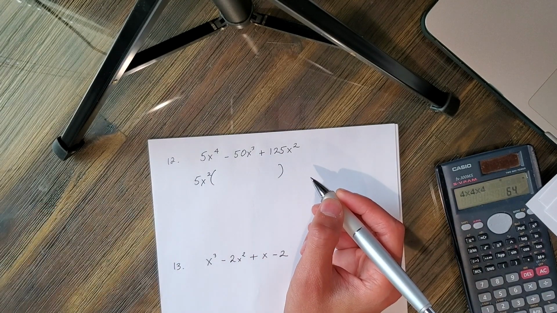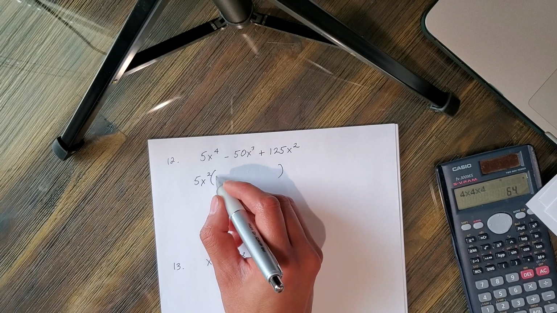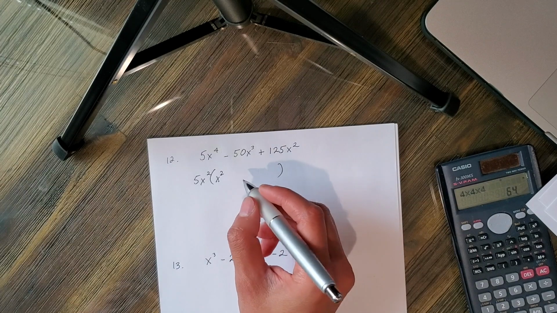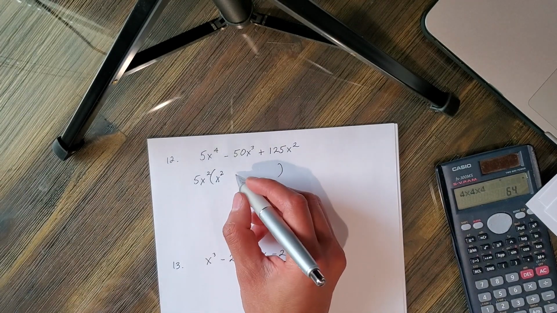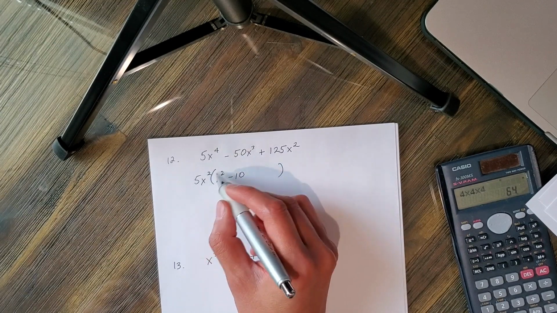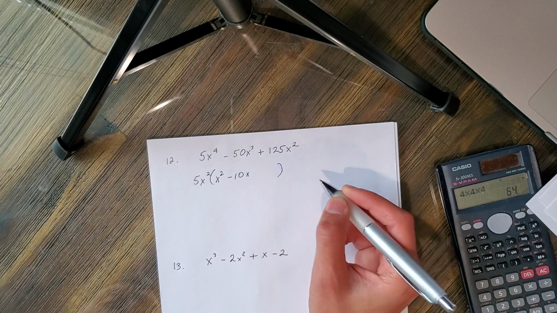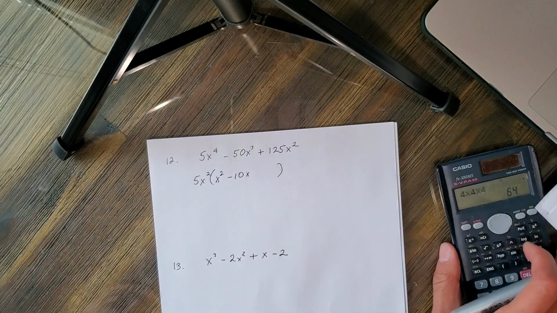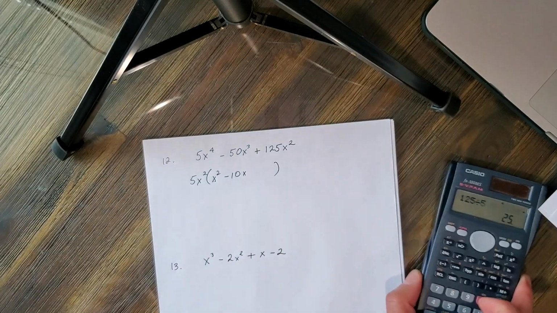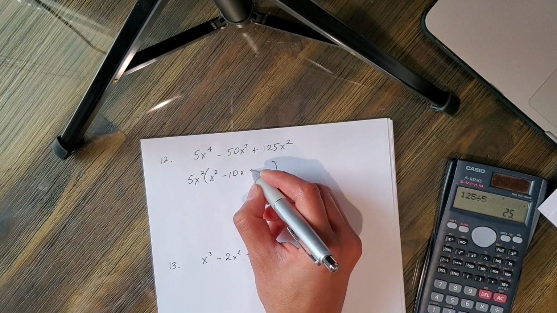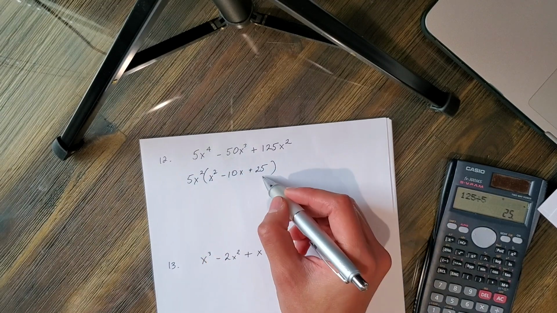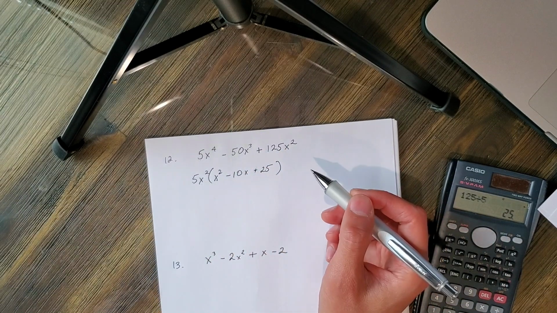So what am I left with when I factor that out? Well, 5x squared times x squared will give me 5x to the 4th. Remember, we're undistributing here. And then 5 times what is 50? Oh, we know it's 10. So 5 times negative 10, right? That'll give me the negative 50, but I need x cubed now. I have x squared only, so that means we need one more x there. What about 125? I know it's divisible by 5, so let's do 125 divided by 5. That's 25. So it's a positive 125, so I just make positive 25, and I get 5 times 25 is 125, and I already have the x squared there, so I'm done.